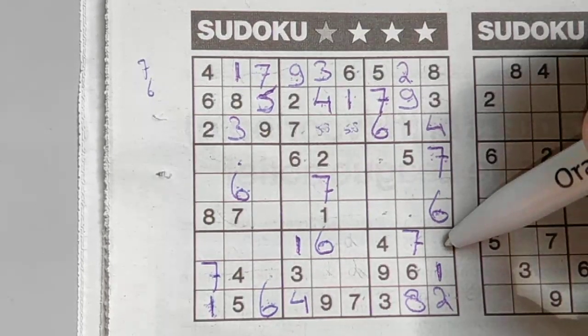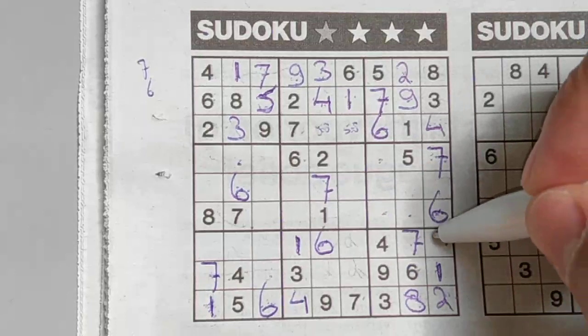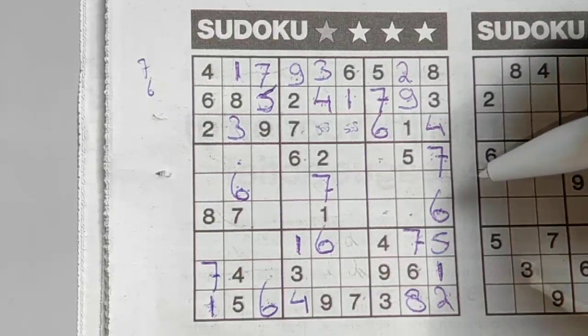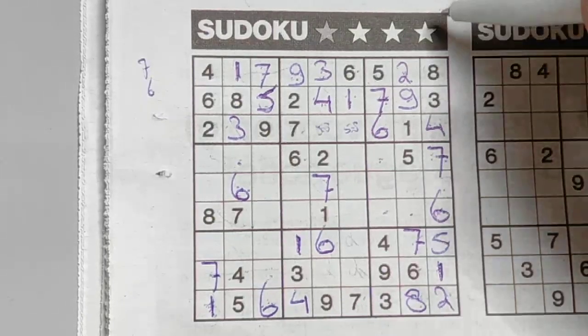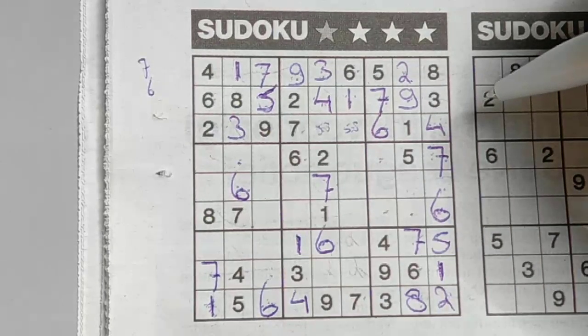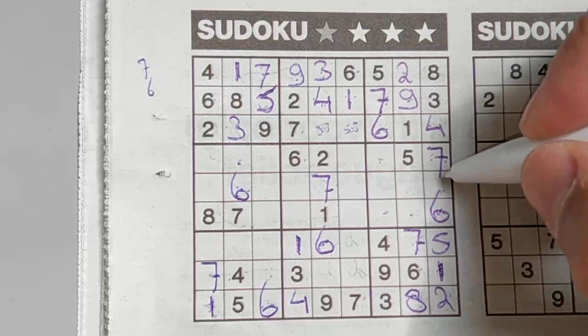I see 1 missing number in this big square for the number 5. 1 missing number in the last column for the number 9, I believe, yes.